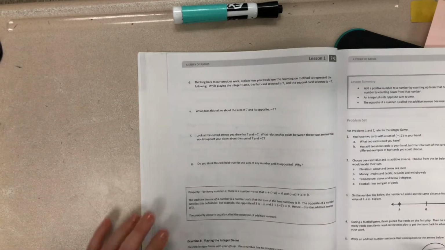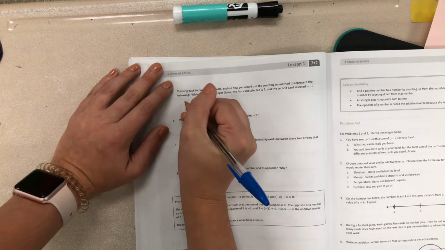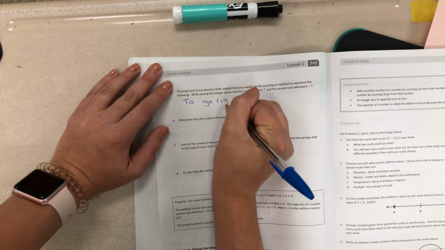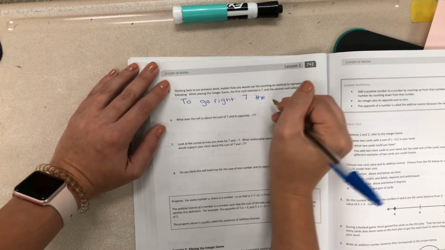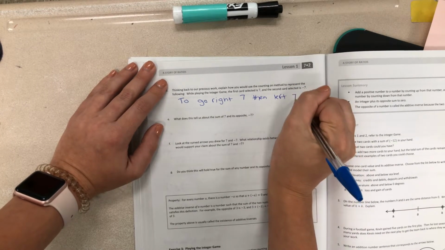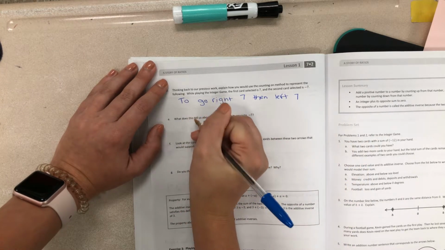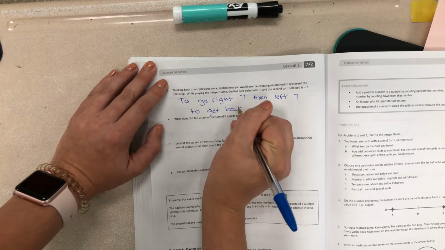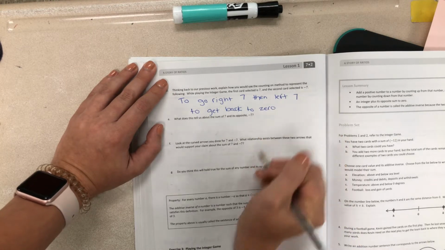So you would use the counting method to go right 7, then left 7, representing the negative, to get back to 0.